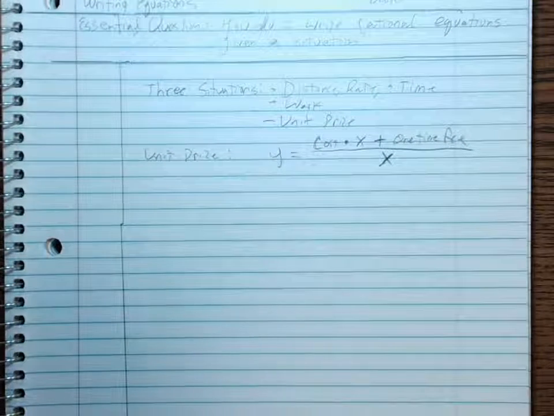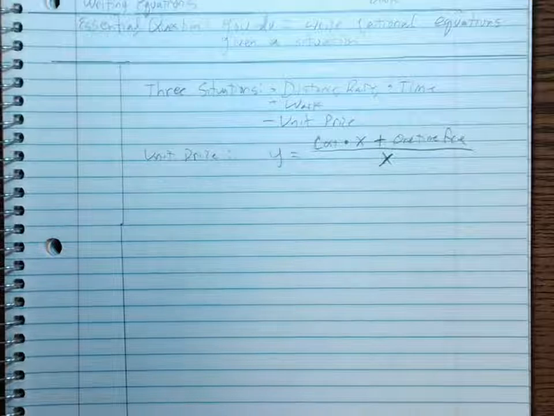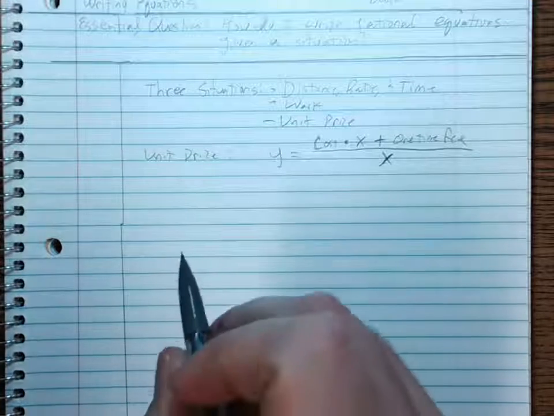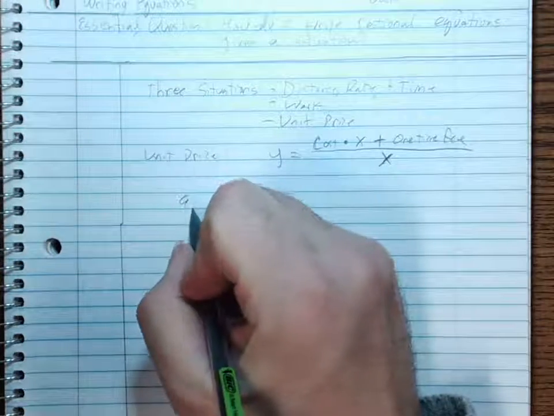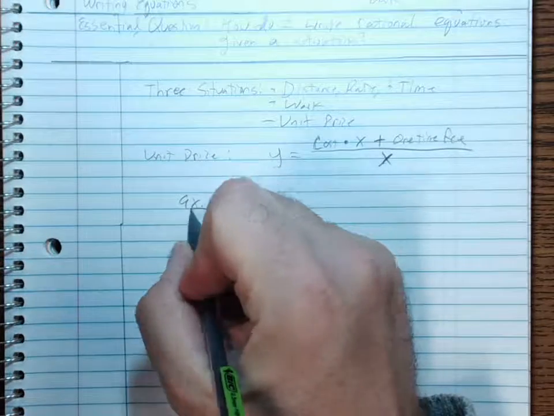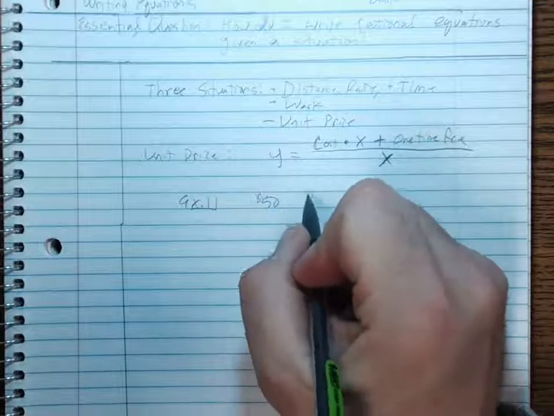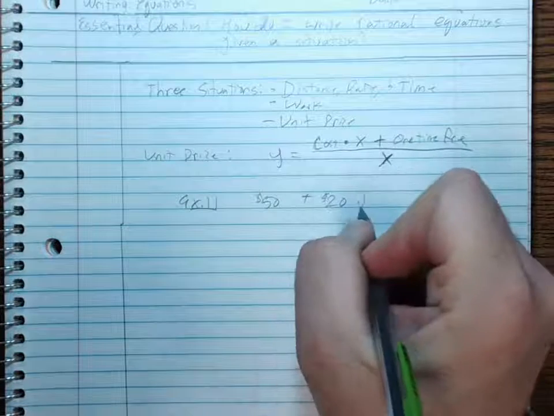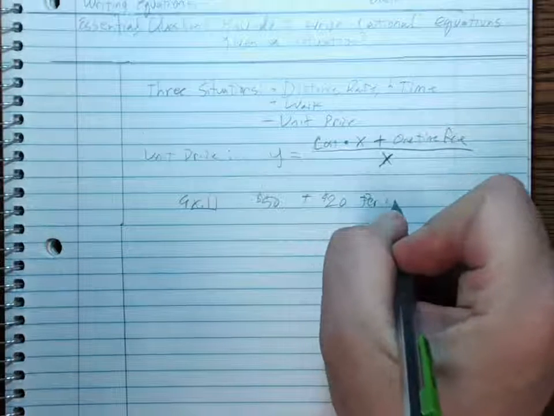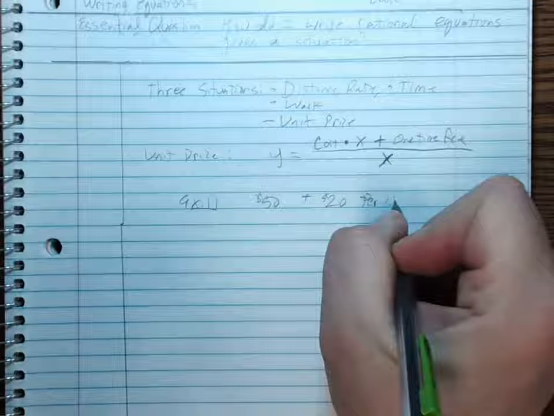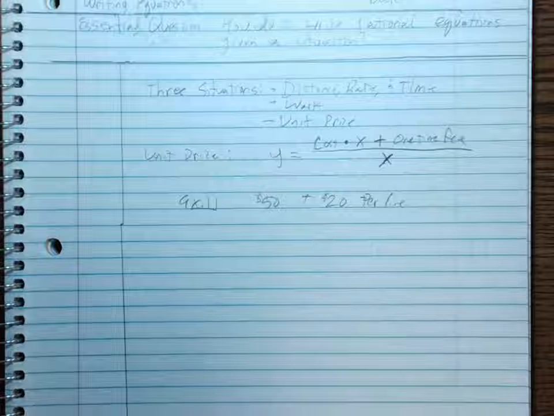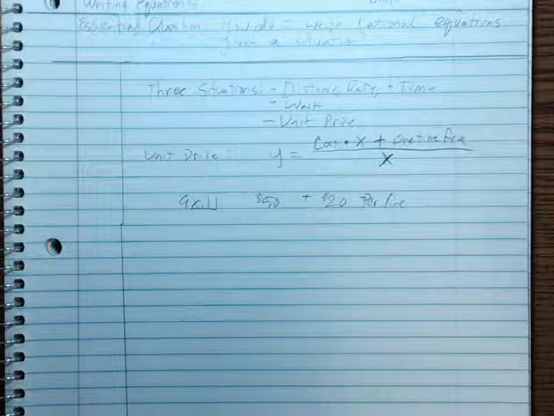AT&T is running a special where unlimited text and data are $50 plus $20 per line. So example one, we'll say $50 plus $20 per line. The problem goes on and says, if you had one line, you'd pay the $50 fee for unlimited data and then $20 for the line for a total of $70.